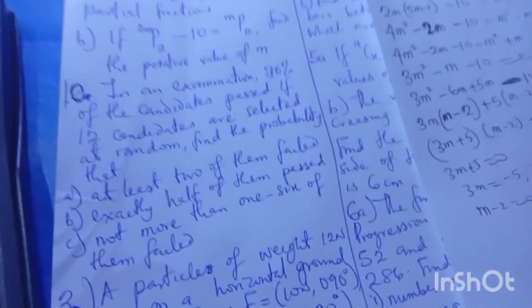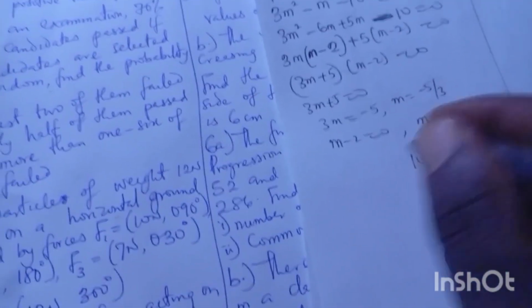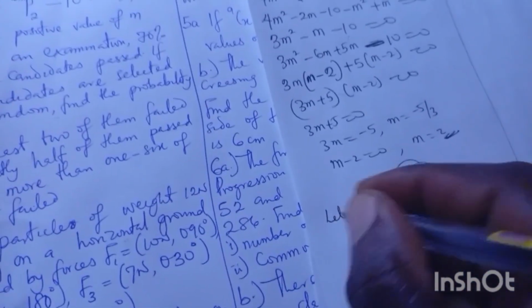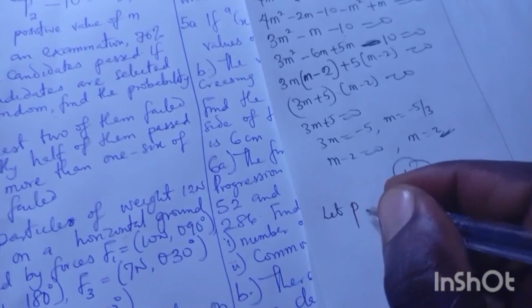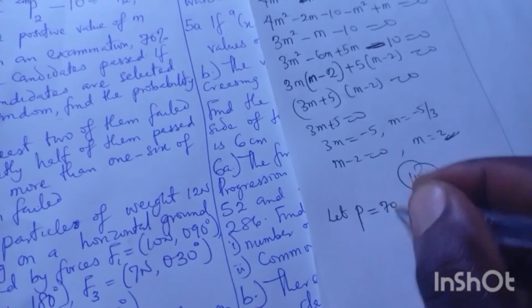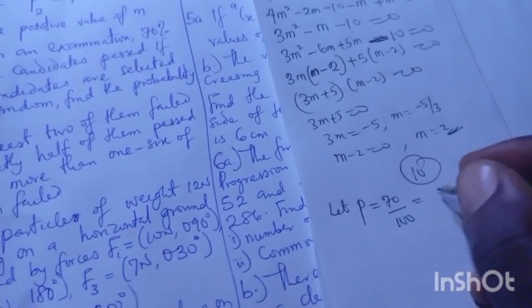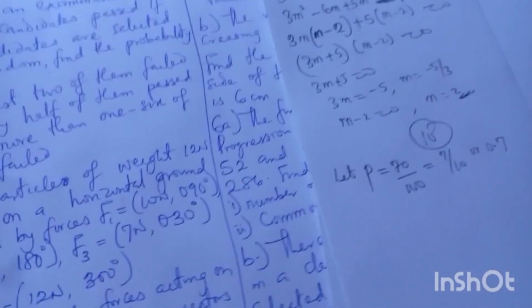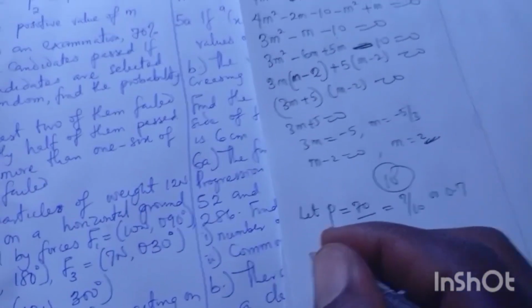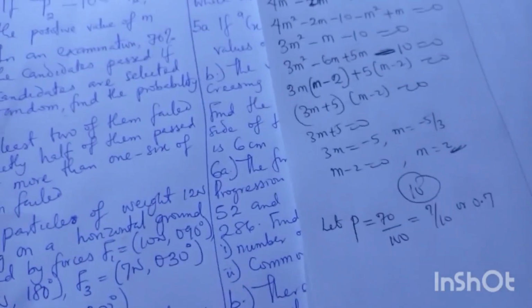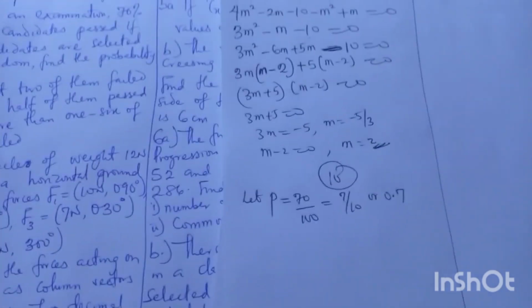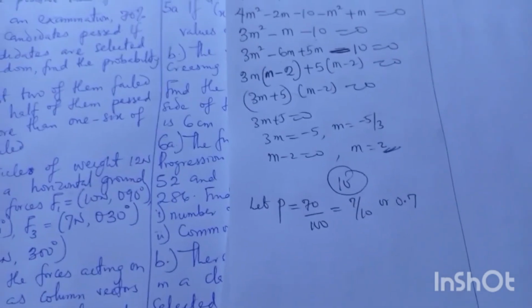Okay, what am I saying? Let me interpret the question first. The probability, let us label it number 10. Let our probability of success, P, be 70 over 100. We can also write that as 7 over 10 or 0.7, whichever you prefer. So definitely, probability of success plus probability of failure must be equal to 1, according to the theorem that the sum of probabilities equals 1.